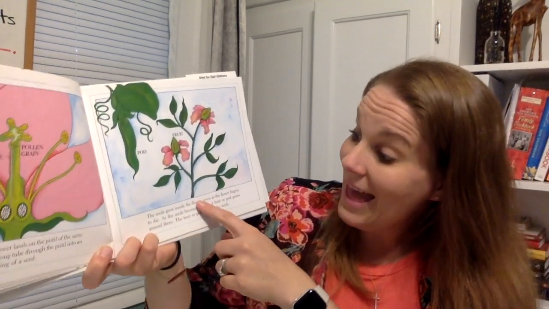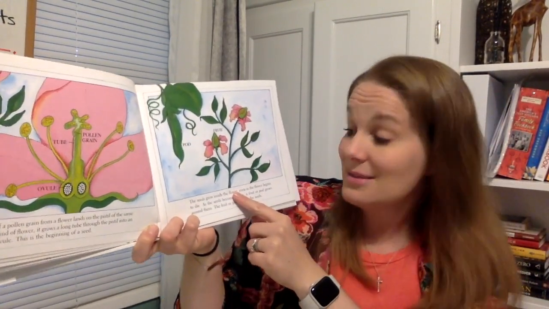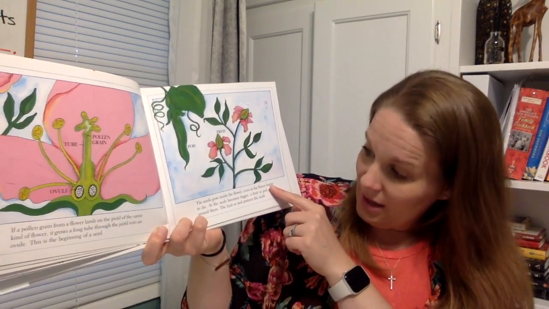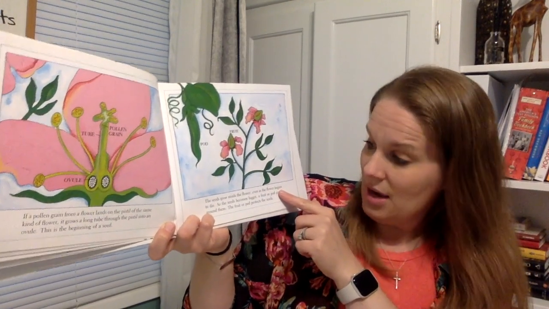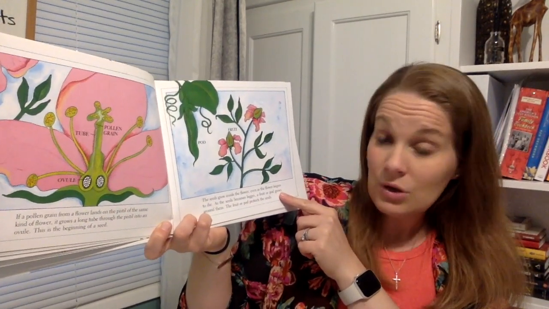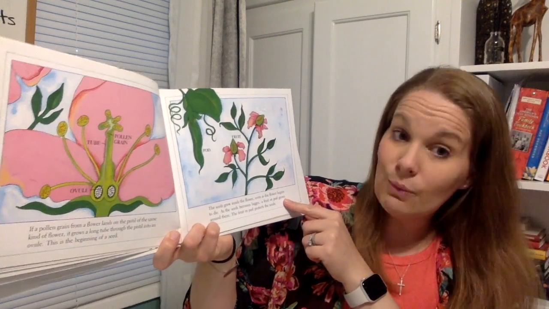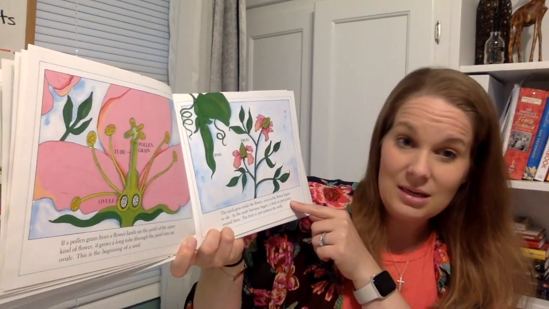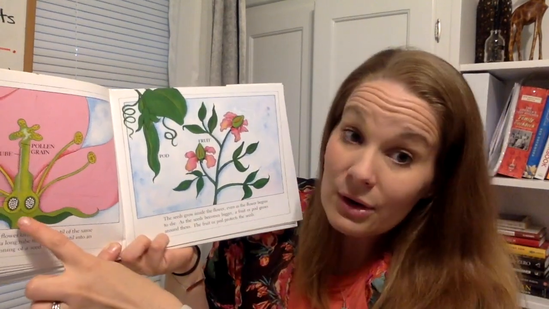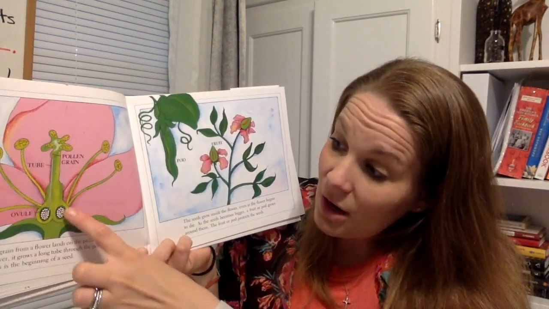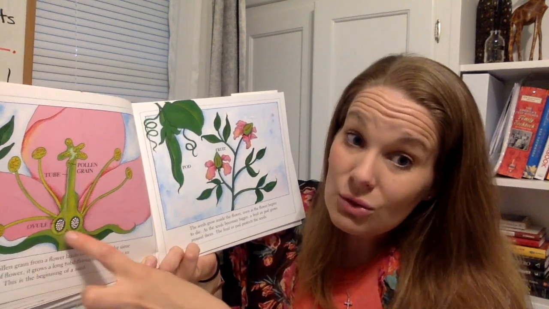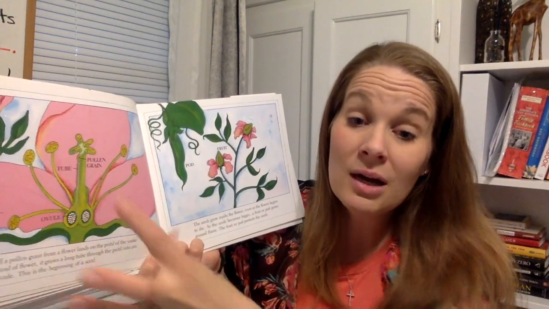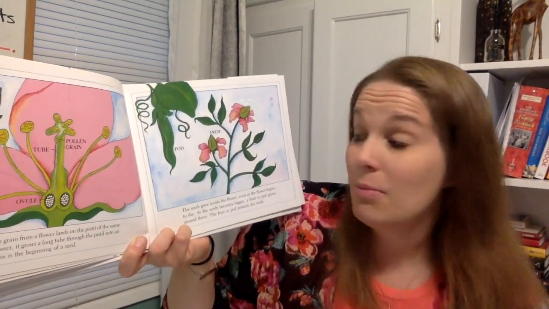The seed then starts to grow inside of the flower, even as the flower starts to die. As the seed gets bigger and bigger, a fruit or a pod grows around the seeds. The fruit or the pod protects the seeds. So this part of the flower, guys, these ovules, this is where the seeds start to grow, and this is the part that then ends up growing and growing and growing to turn into the fruit or the pod.